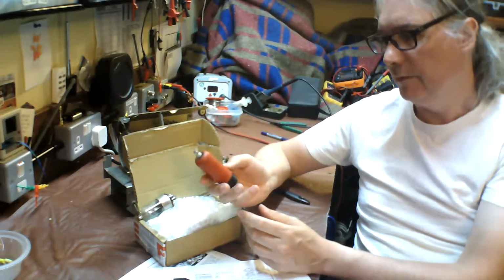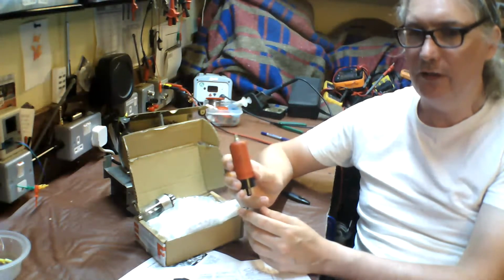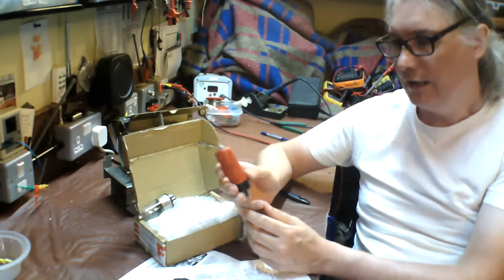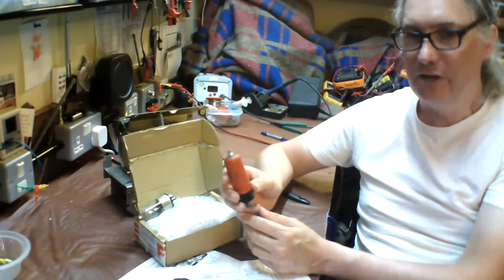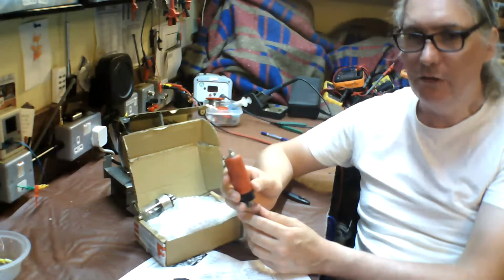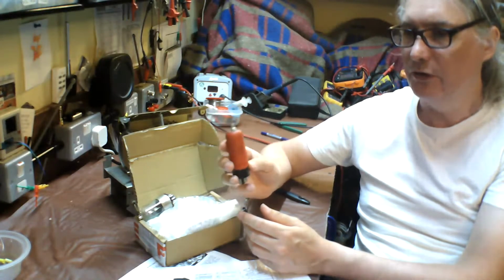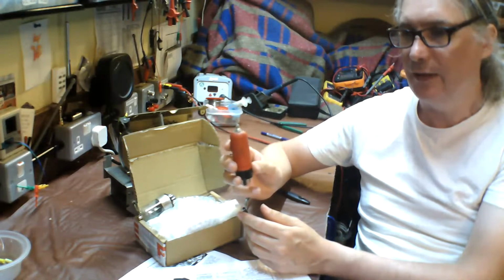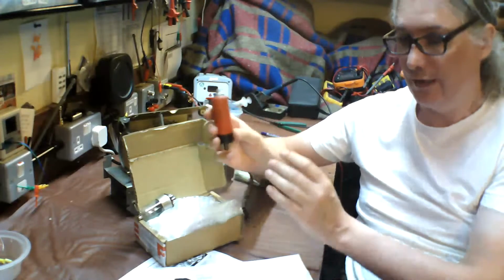So really, variable mu valves were invented for TRF sets, which would suffer terribly with problems of overloading. So it does seem a little bit interesting to me that they put a variable mu valve as the IF amplifier. So that's a DF33 anyway, one of our valves.